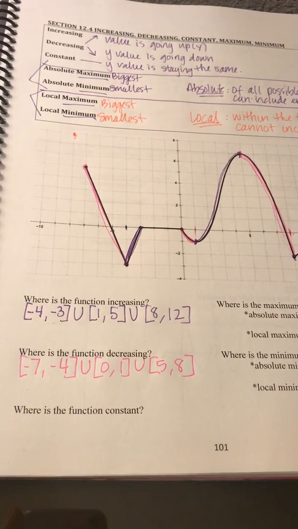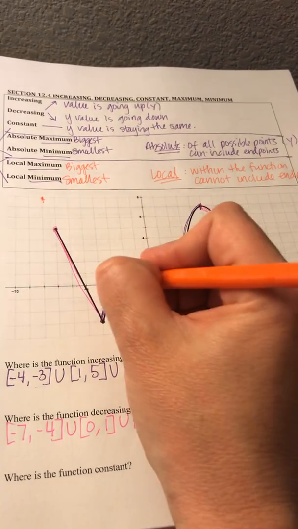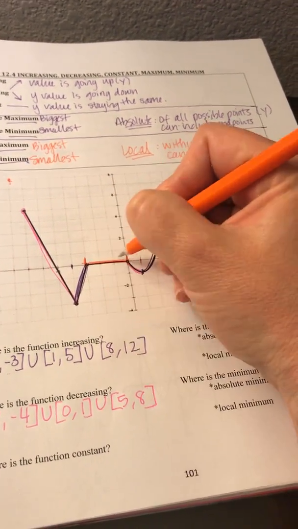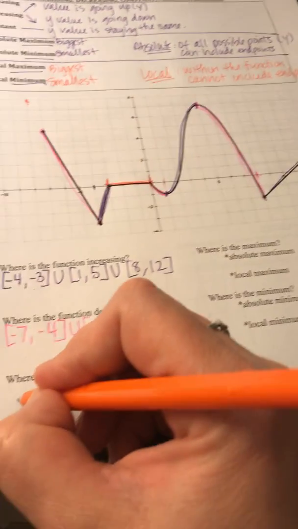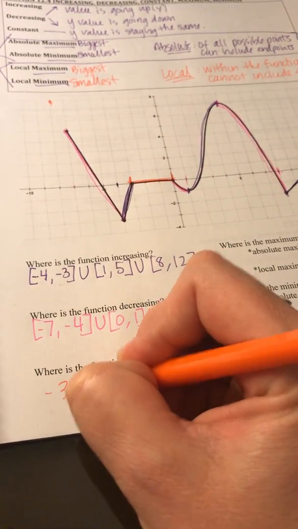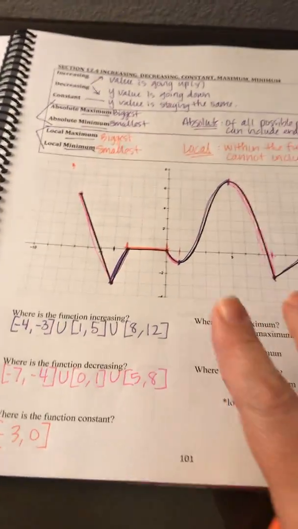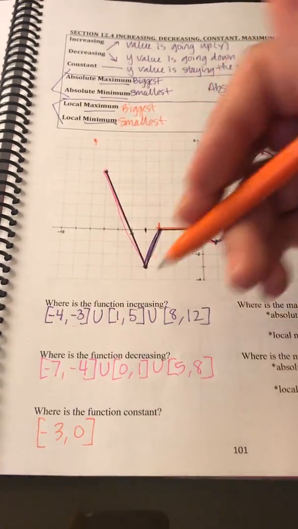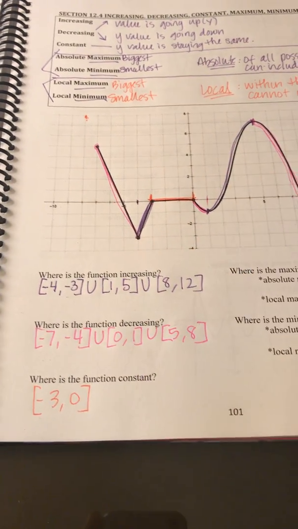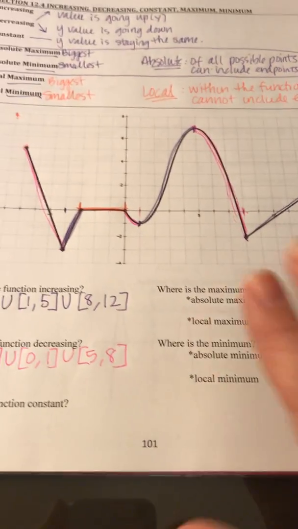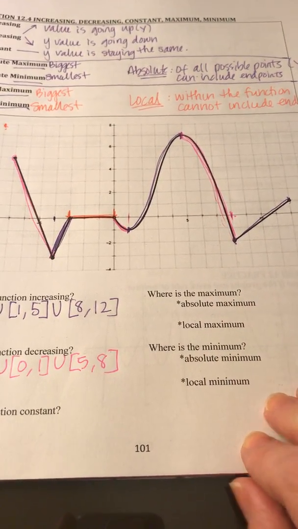Now I need to look for where the function is constant. There's only one spot where it's constant, and that's right here, from, looks like 1, 2, 3, -3 to 0. Okay, so we're just identifying each of the intervals where we see increasing, decreasing, and constant behavior of the function. Okay, all right, now let's look for these maximums and minimums.